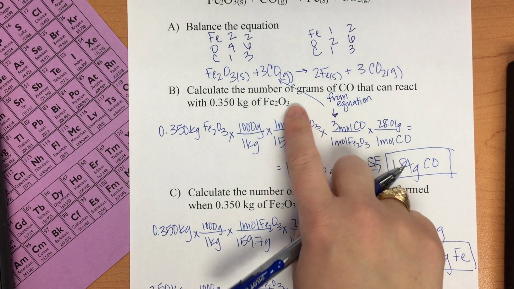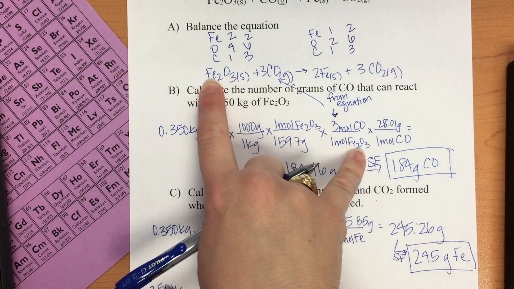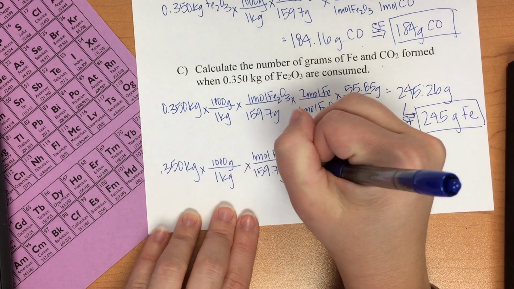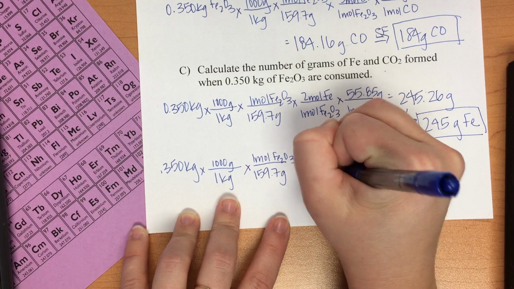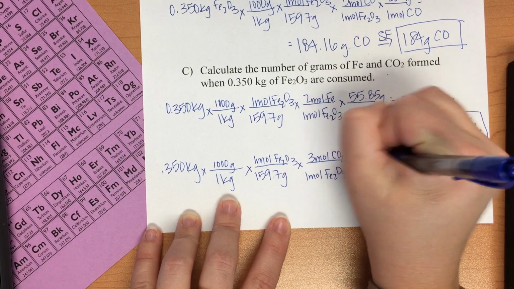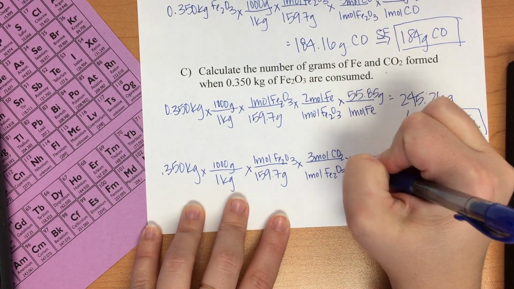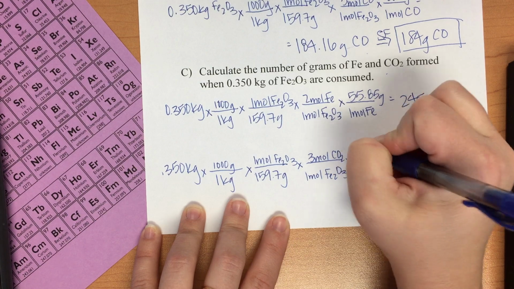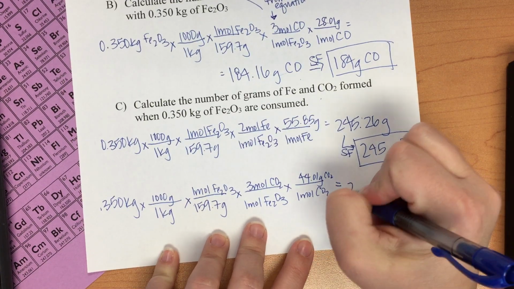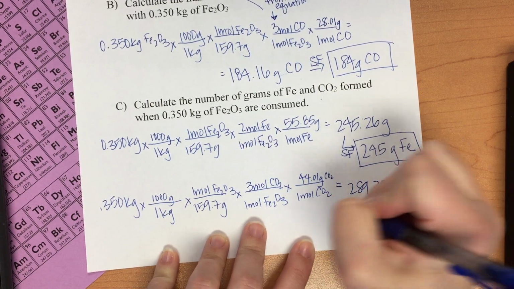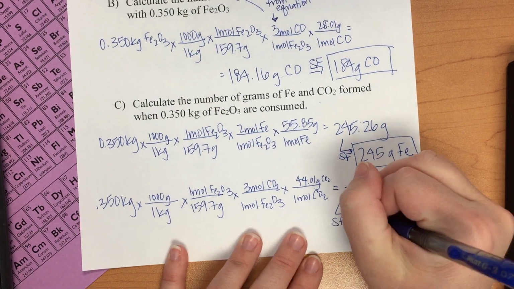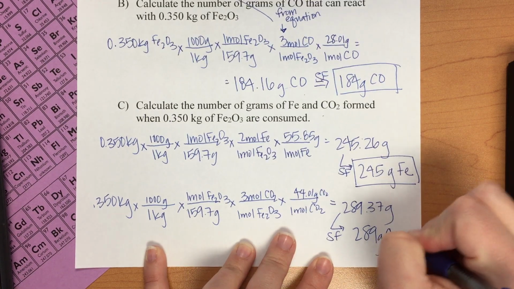So we'll go back to our balanced chemical equation, and we see that for every 1 mole of iron 3 oxide, there are 3 moles of carbon dioxide. Now we're going to use the molar mass, which is, in 1 mole of CO2, there are 44.01 grams of CO2. Now that's going to equal 289.37 grams. We want to make sure we use our significant figures, which should again still just be 3. So there are 289 grams of CO2 produced.